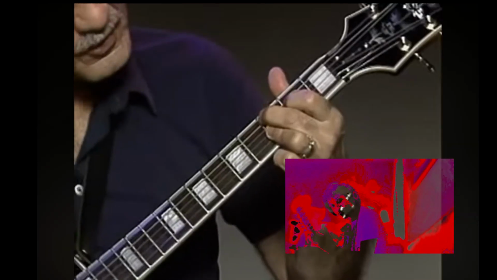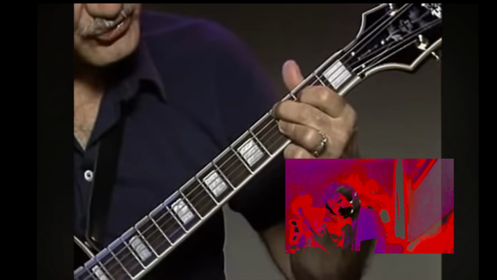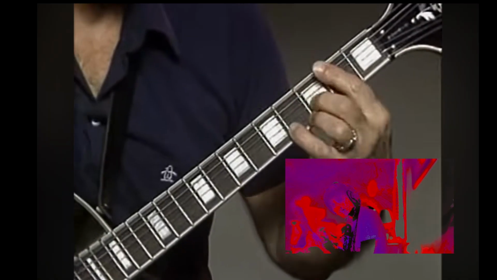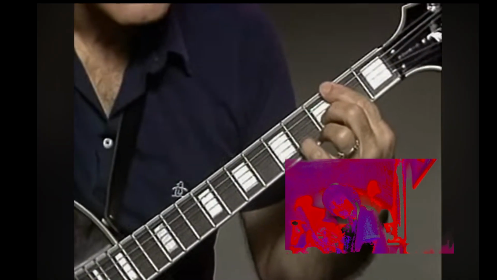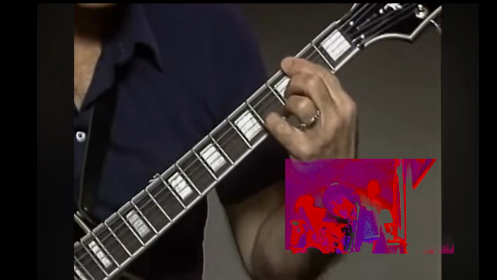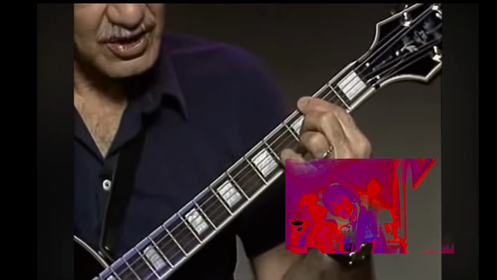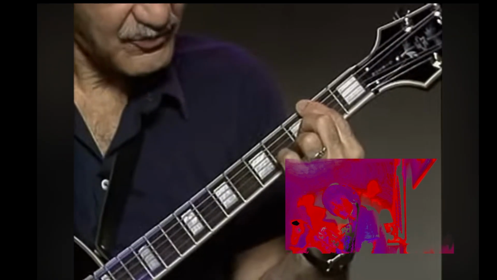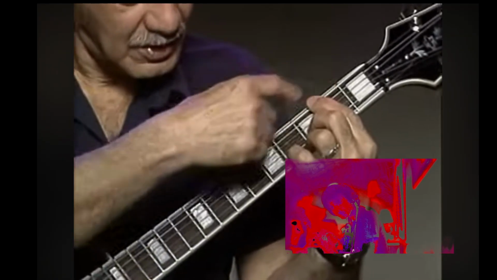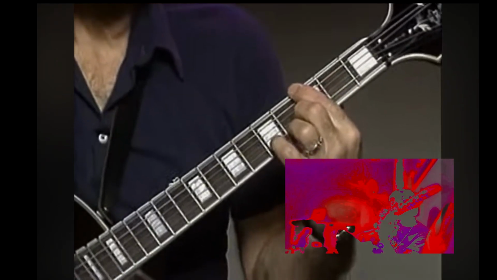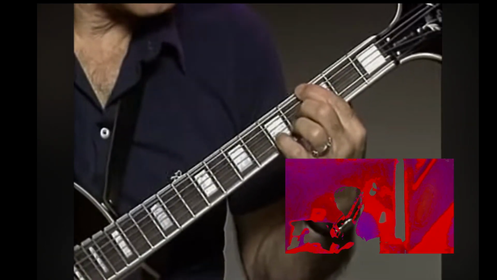Now I'm going back to G. So what I will do here is play F sharp, F sharp seventh, because F sharp seventh is a half tone above G. We have this.